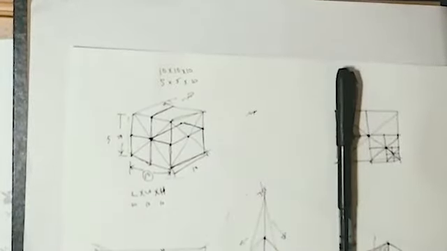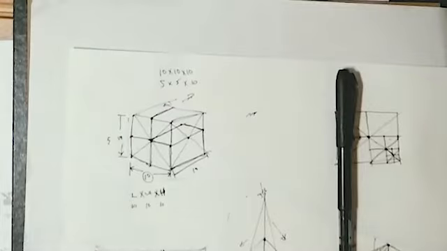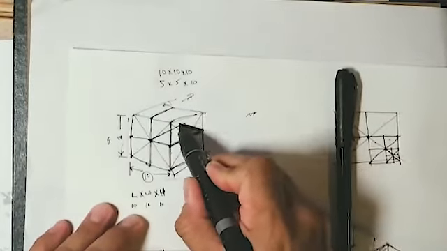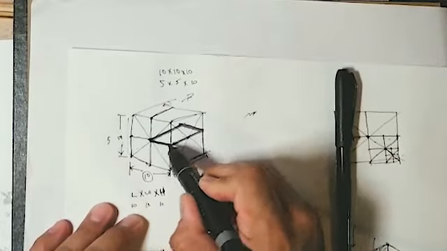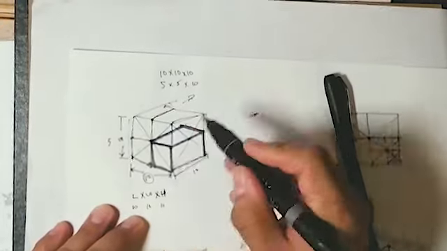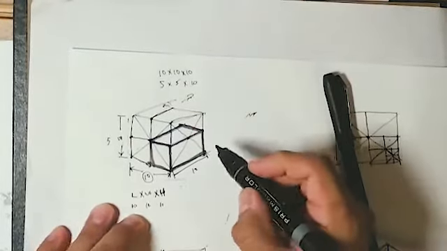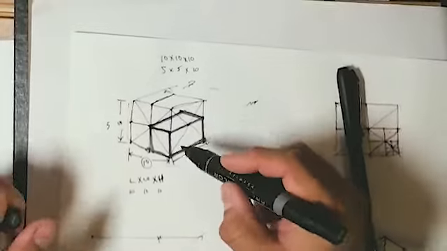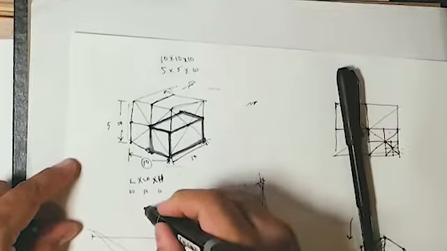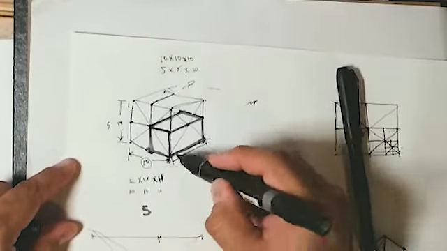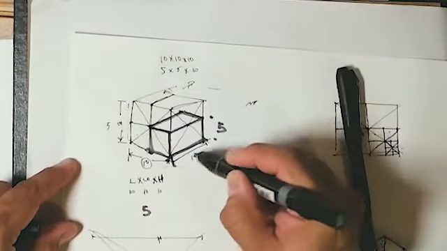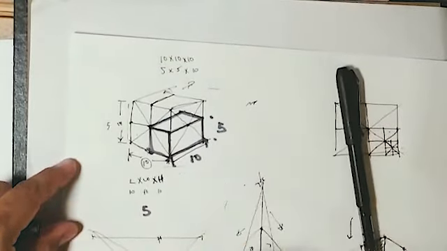And let me switch to markers so you can see this a little bit better. So I have this top plane, and I have this dimension. This goes back, and that goes back. Okay, so let's start measuring this out. So from here to here, I have 5. From here to here, I have 5. And then from here to here, it stays 10.